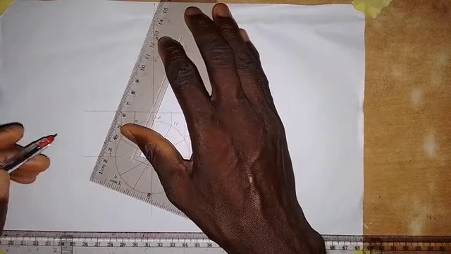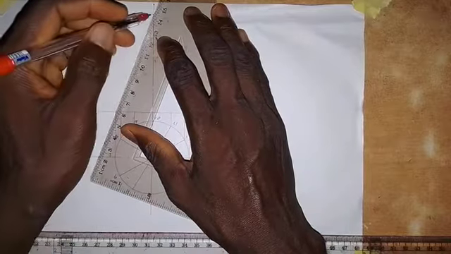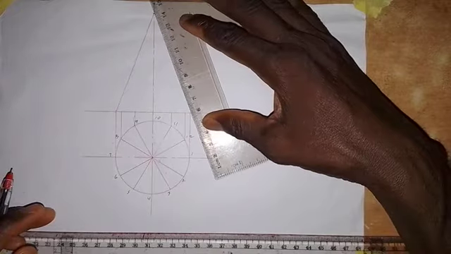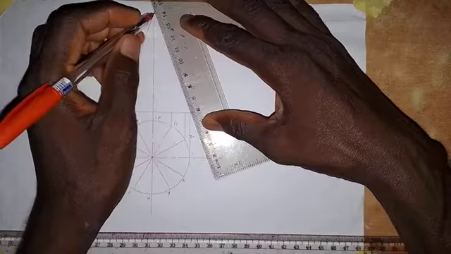So point 7 here, I'm going to connect it with the apex of the cone like this. So we need to make all these faint lines first before we continue. So I will also connect this with the apex of the cone like this.